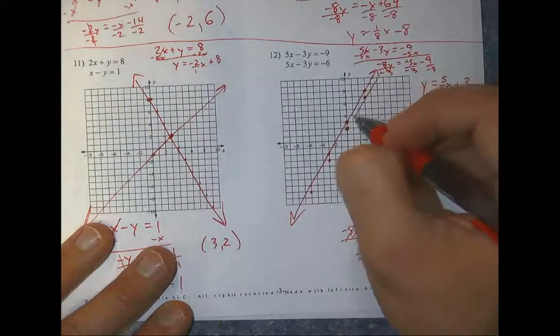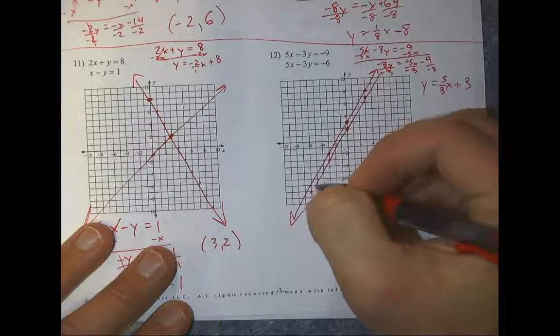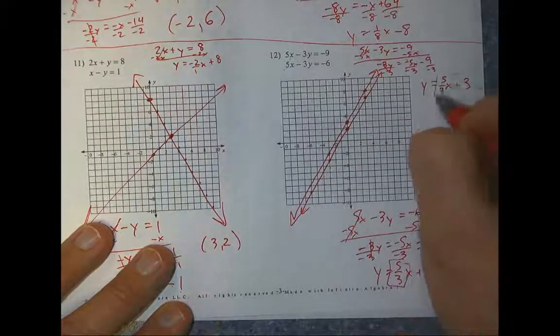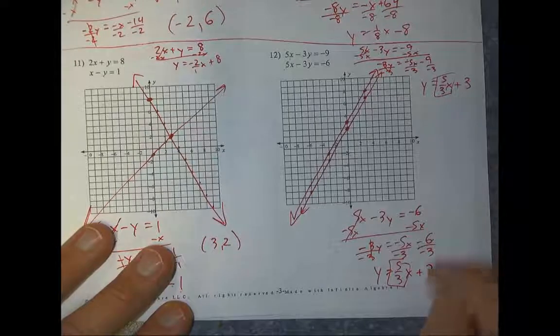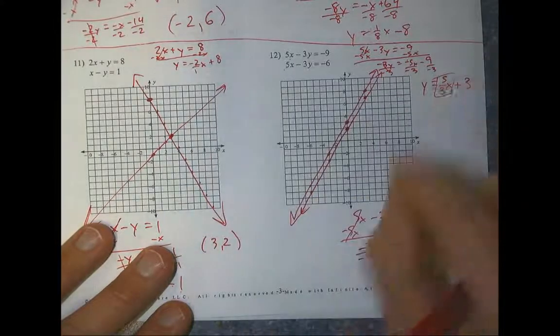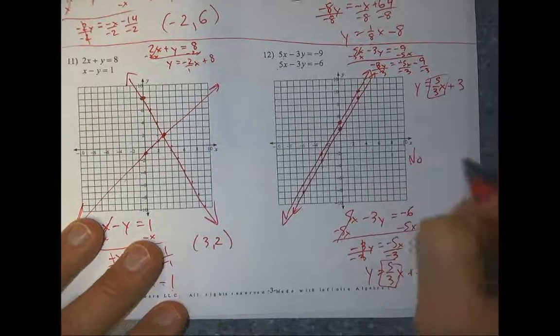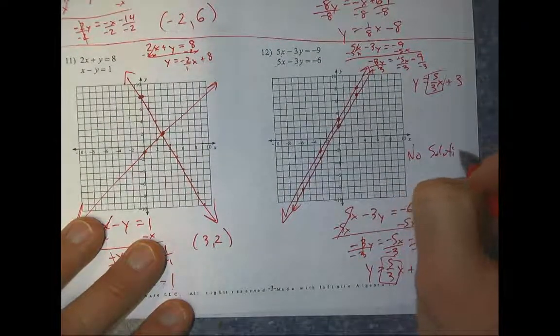But it is never going to cross. And I know that because I have the same slope and I do have a different intercept, so it's not the same line. These will forever go up 5 over 3 right next to each other. This is no solution.